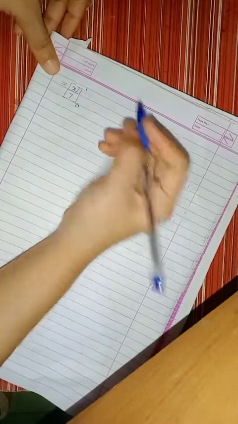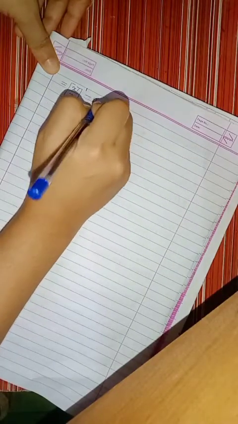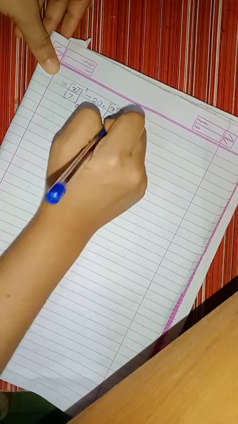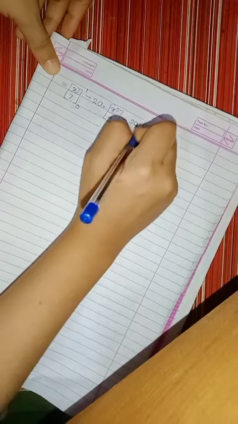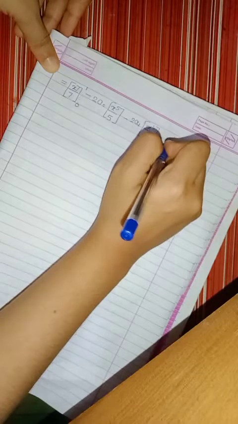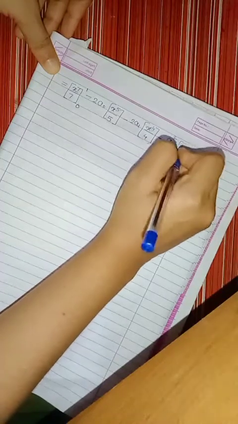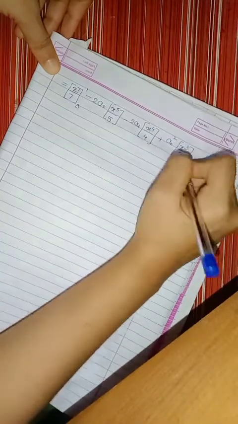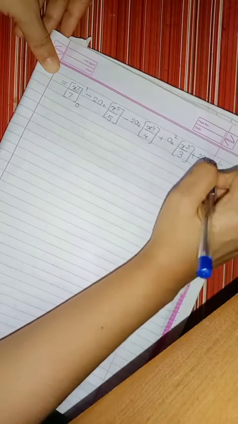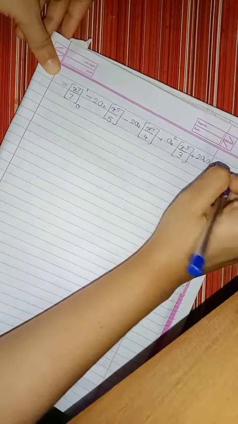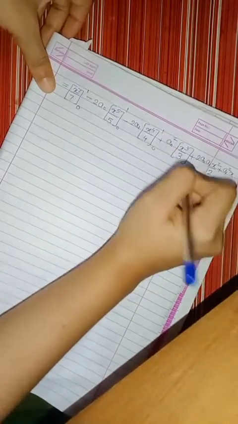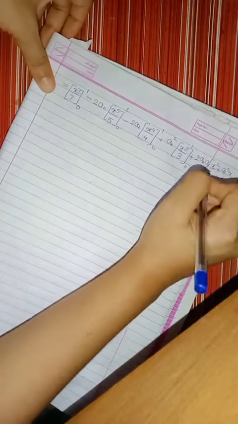x raised to 7 upon 7, 0 to 1, minus 2 a naught x raised to 5 upon 5 minus 2 a1 x raised to 4 upon 4 plus a naught square x cube upon 3 plus 2 a naught a1 x square upon 2 plus a1 square x. Okay, so now integration goes from 0 to 1.